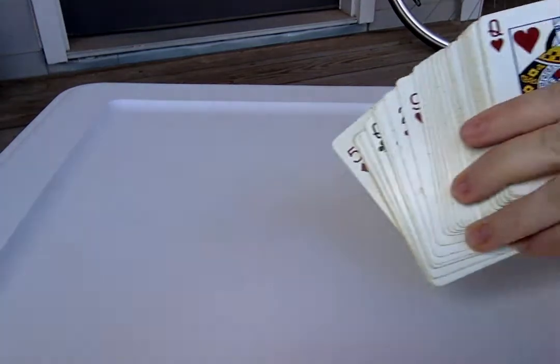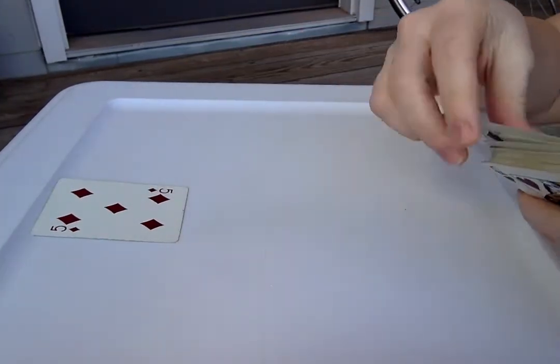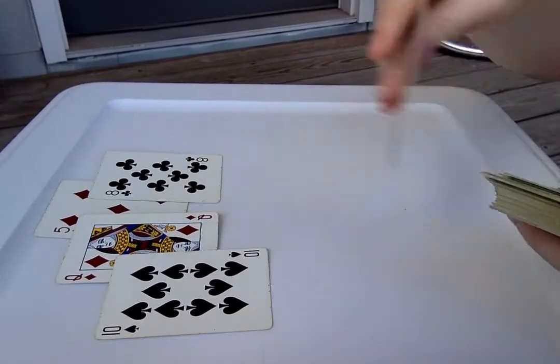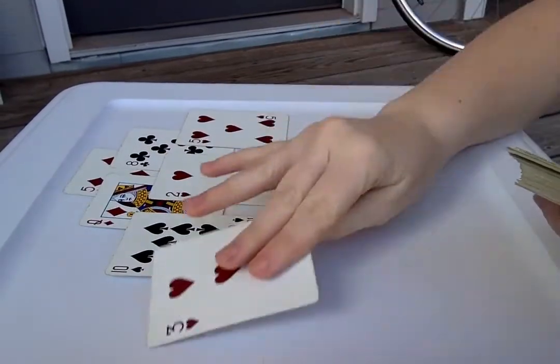So this is a game that you can play with regular playing cards. As always, you can make your own cards. This is actually a game my grandpa taught me, and it's called Pyramid Solitaire. So to play, you set up a pyramid. Each row gets progressively bigger by 1. Make sure you have lots of room.